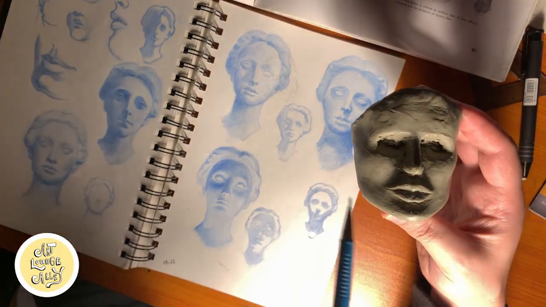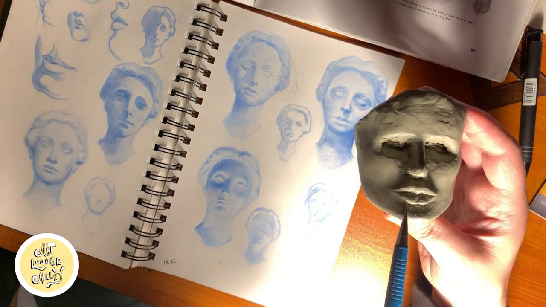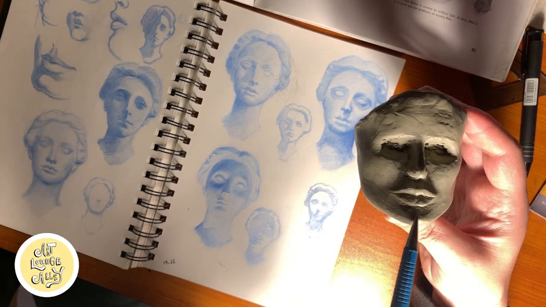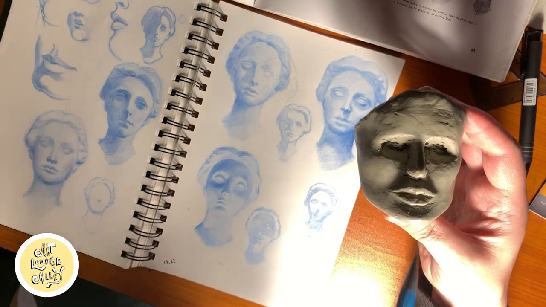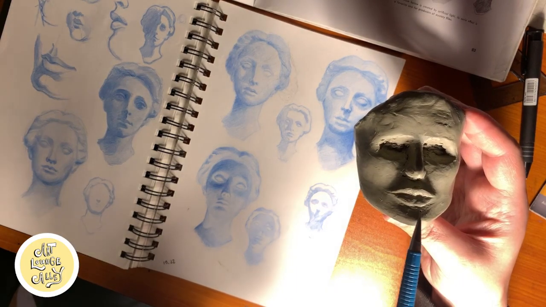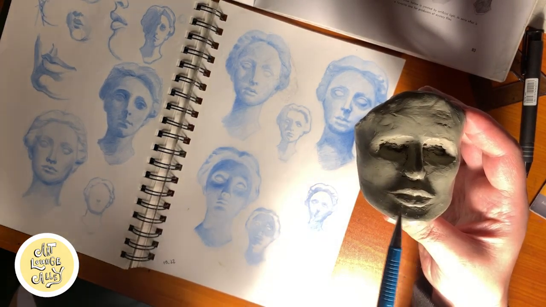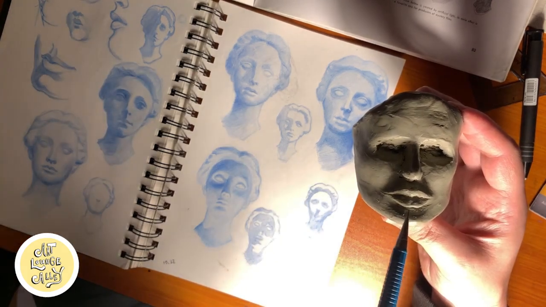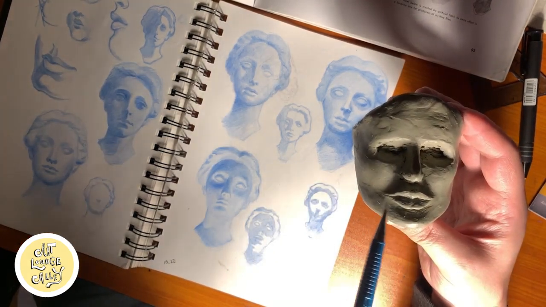Now look at where the bottom of the lip is. Usually you would have a shadow forming right there, right? But because the light source is coming from the bottom, it's hitting the area where there is usually shadow. Now finally the light is able to creep into that little crevice right underneath the lip.